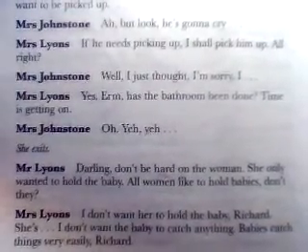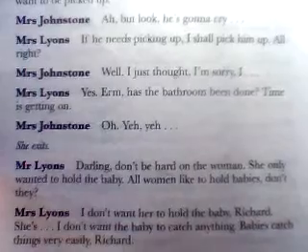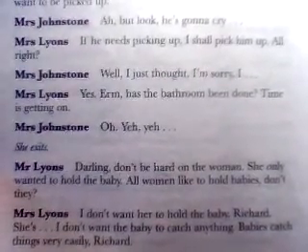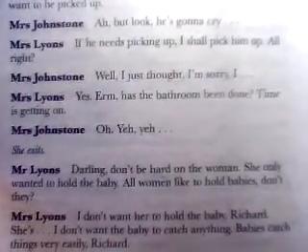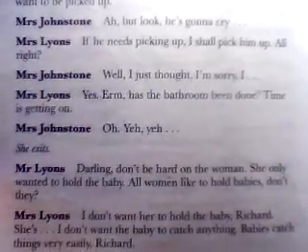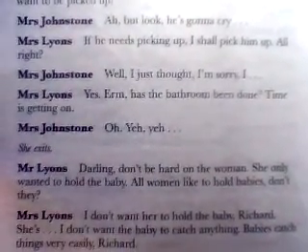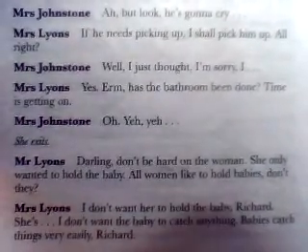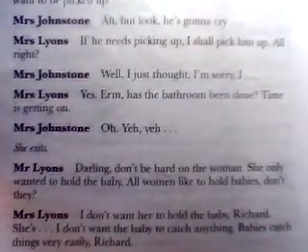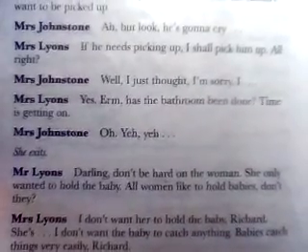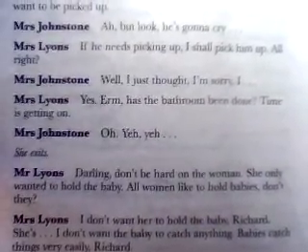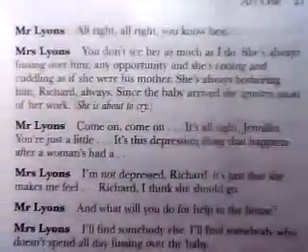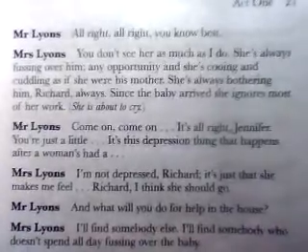So Mrs. Lyons goes on and says, "I don't want her to hold the baby, Richard. I don't want the baby to catch anything. Babies catch things very easily, Richard." Here we start to see the snobbery begin to come out in Mrs. Lyons. Partly it could well be something that she has anyway, but it's ironic that that snobbery is seen by Mrs. Lyons as being a more acceptable thing than the crime of stealing babies, which I suppose technically it is, but it's interesting that she sees snobbery as acceptable.